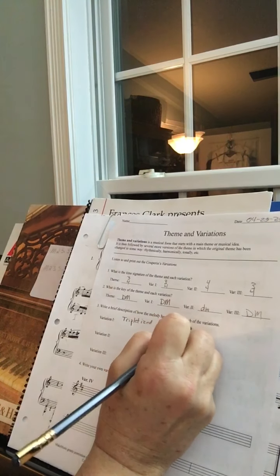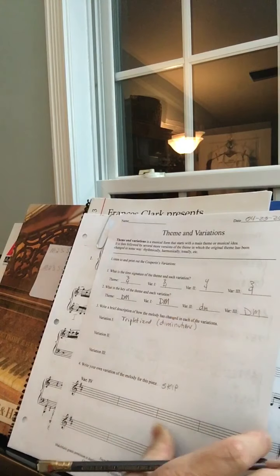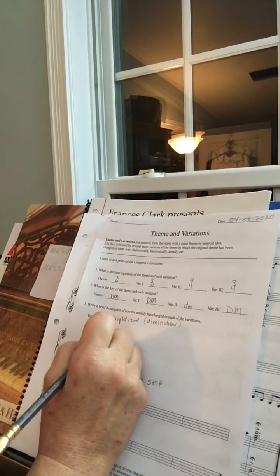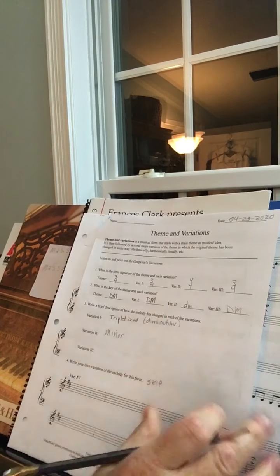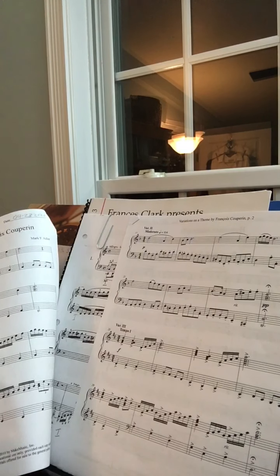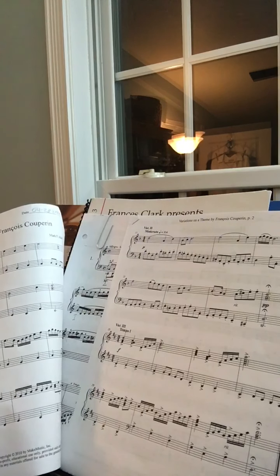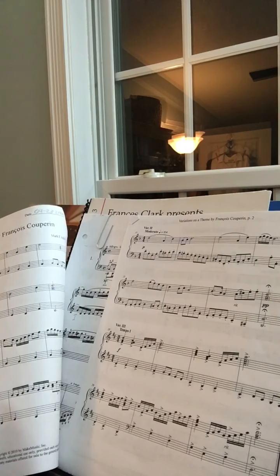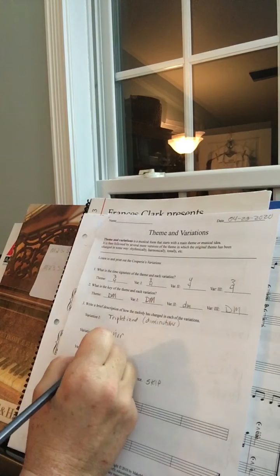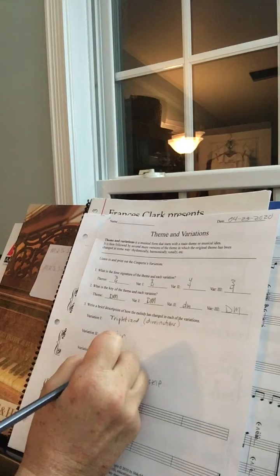It's not necessary. In variation 2, it's become minor. The melody has become minor. And in variation 3, it's become grand. I'm going to say the melody has become grand.